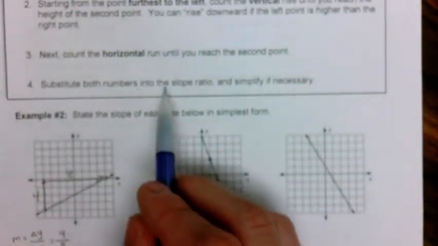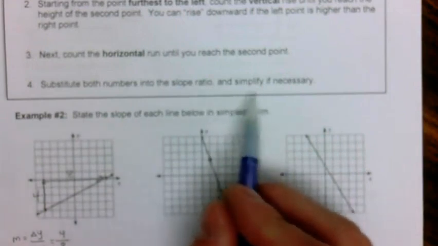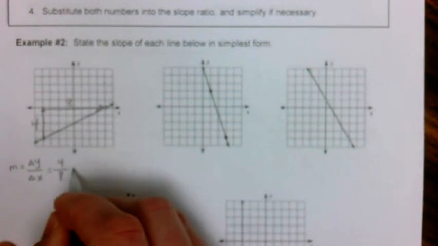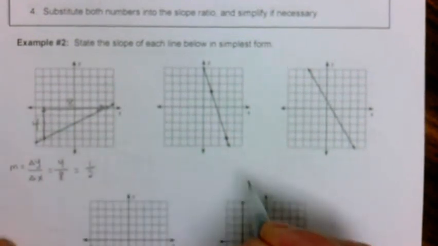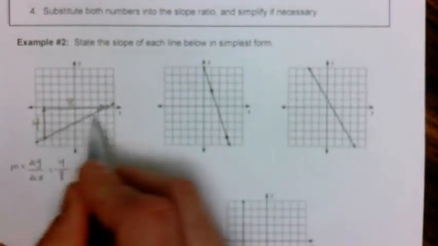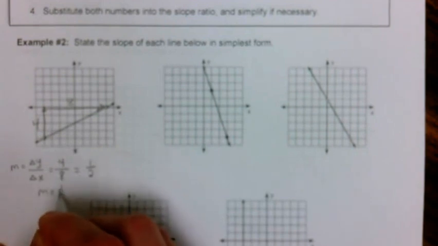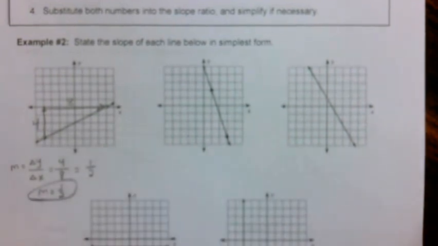And now all I need to do, all right, I've substituted both numbers into my slope ratio. Now I'm going to simplify. All right, my slope here is 4 over 8, 4/8, which I can simplify down to 1/2. So the slope of this line right here, m equals 1/2. And here's what that means.